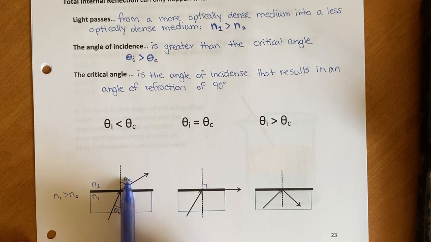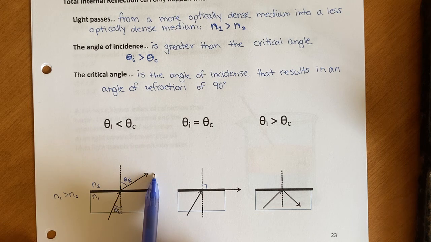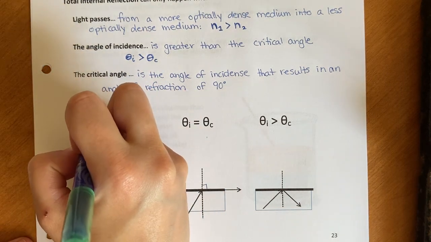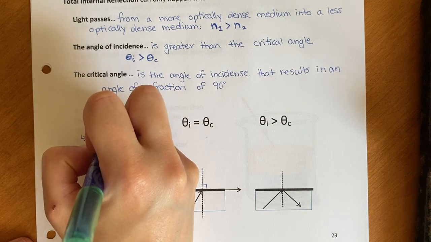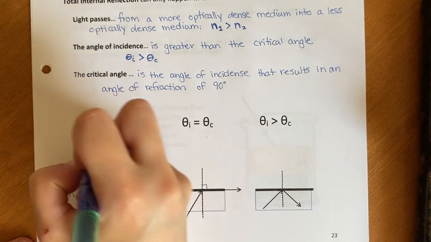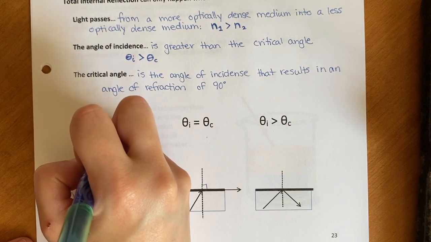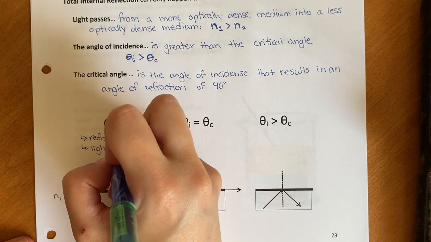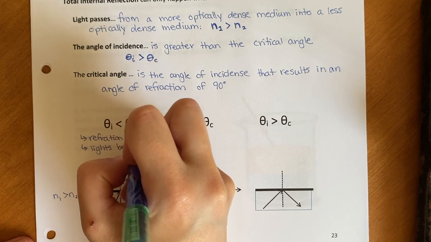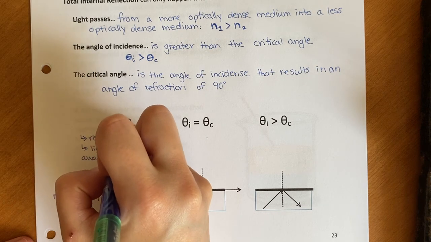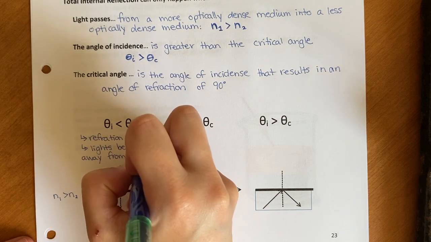Your angle of refraction is greater than your angle of incidence because the light is speeding up as it comes in. So in this case, we have refraction occurring, and the light bends away from the normal as it speeds up.